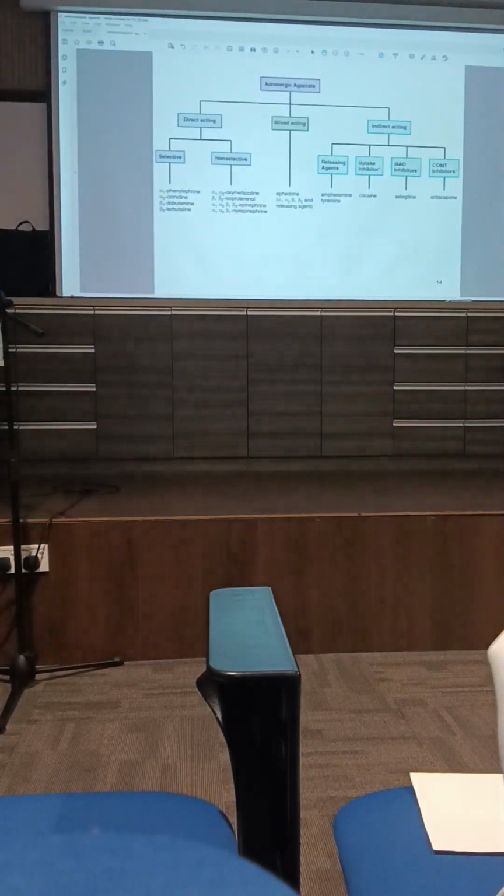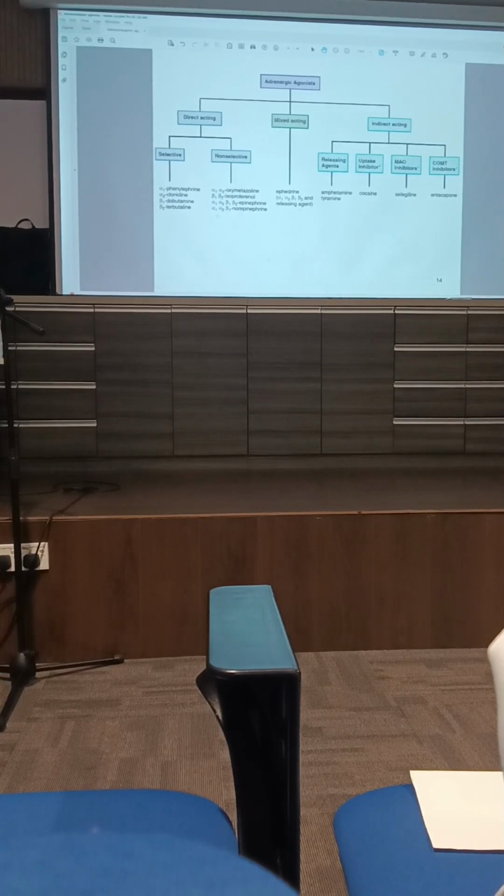Okay. For non-selective drugs, they normally affect more than single receptors. And I want you to focus on ephedrine. This is a prototypical drug for this lecture. Whatever mimics ephedrine is called a sympathomimetic drug.